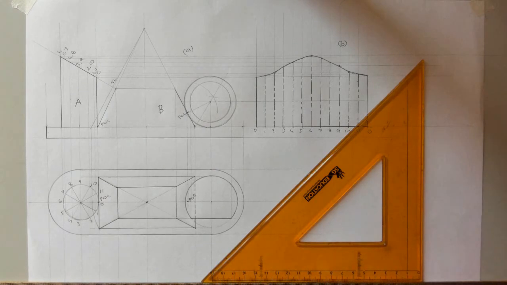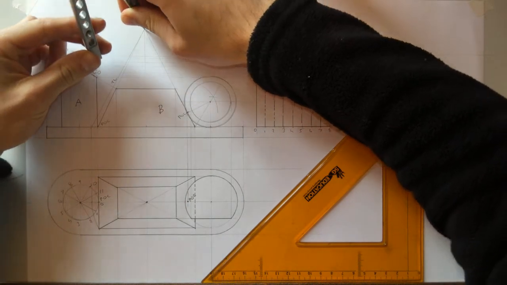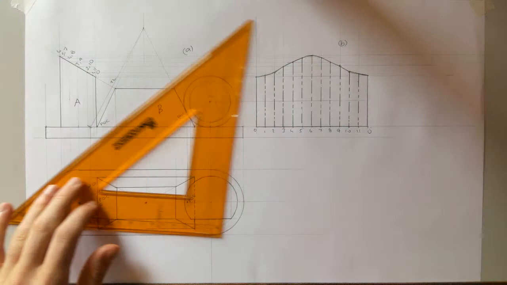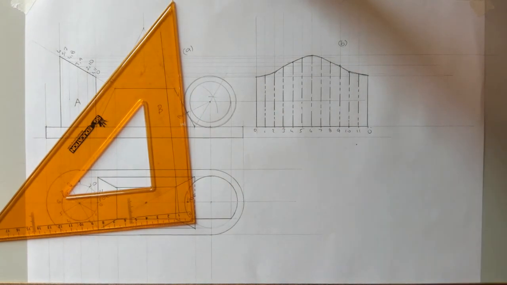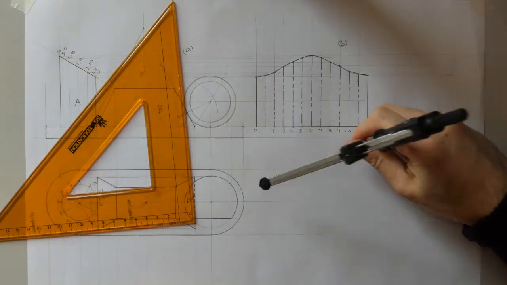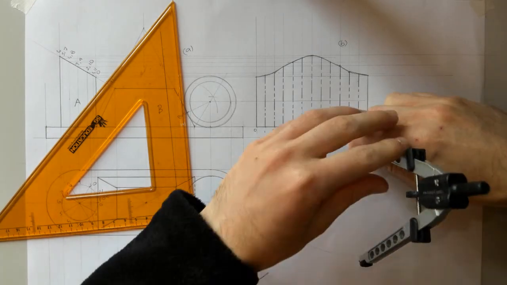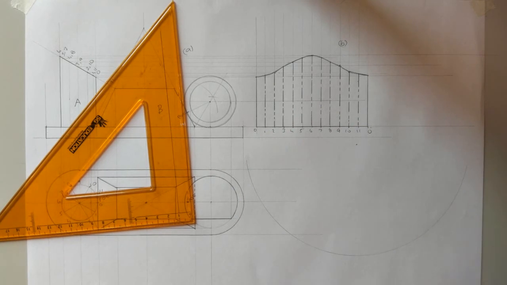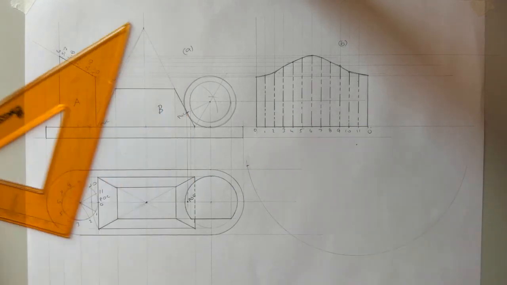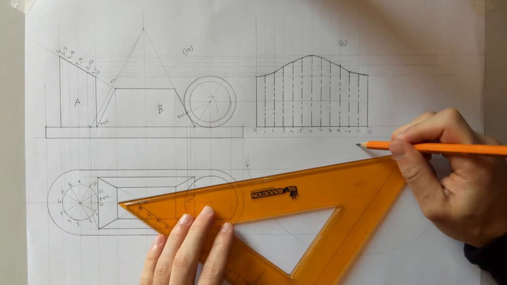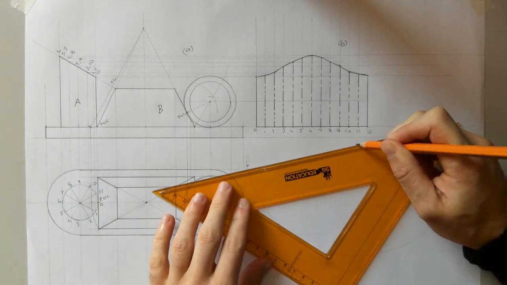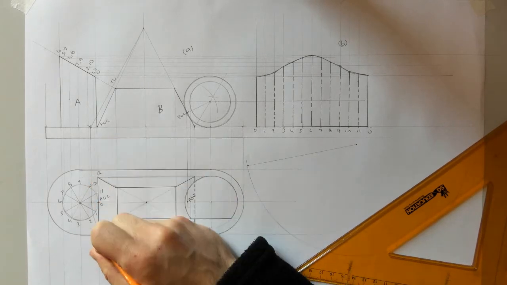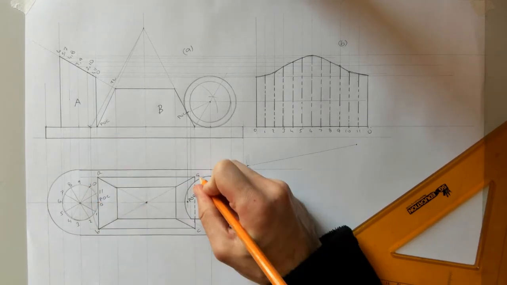So we then take that distance in our compass. I'll just pick a point out here randomly to be my apex, and I'll just swing an arc. I'll just mark here as my first point. So that's going to be one side. So I'm going to say that's going to be that corner there. So I'll just label that A, and I'll go around B, C, and D.